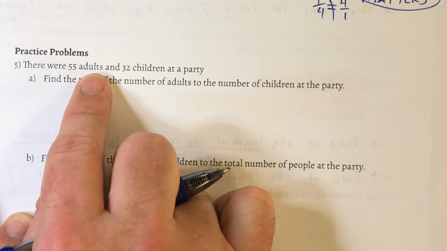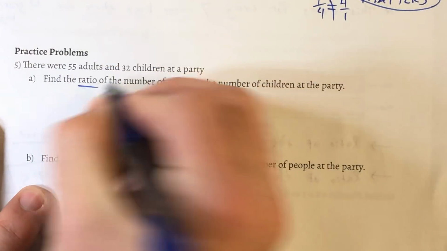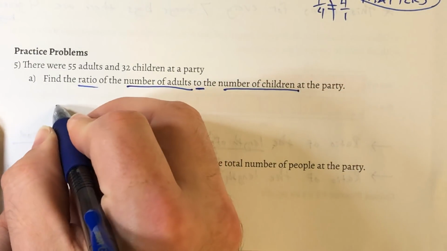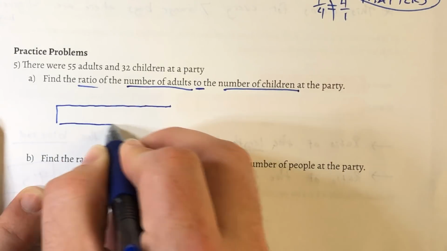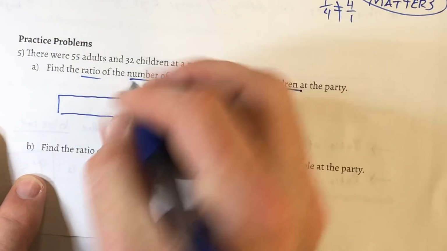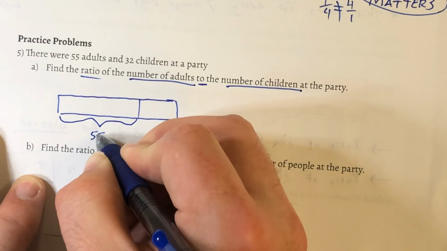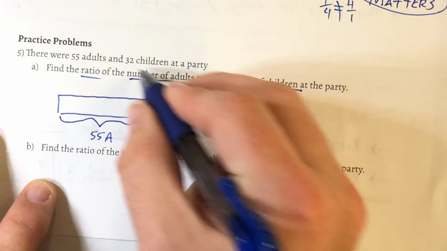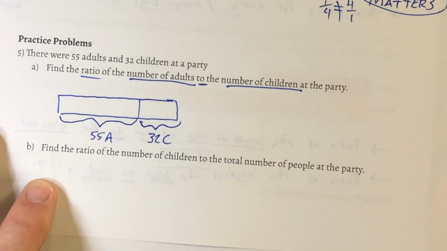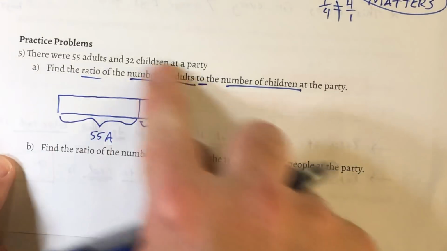There were 55 adults and 32 children at a party. Yay. All right, A, find the ratio of number of adults to number of children. Technically, we don't need this, but I just want to visualize it. So let's draw this little bar model. All right, 55 adults, 32 children. So basically more adults. So let's say these are our adults, 55 of them. They're excited to be there. All right, 32 children, so fewer. So they're over here. Okay, so we're just looking at this model to realize, oh, more adults than children. And we can see everything as a whole.